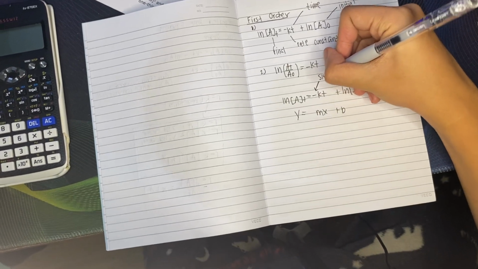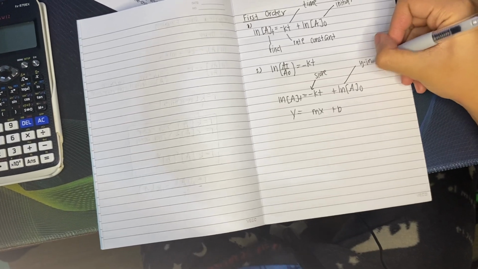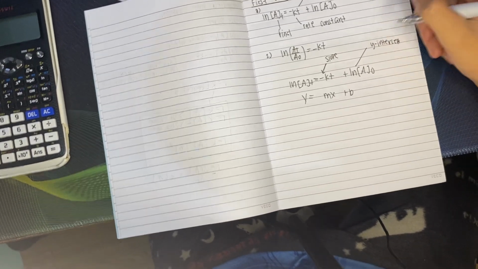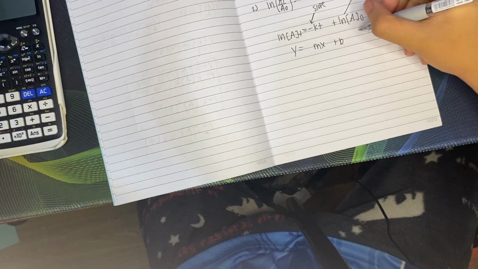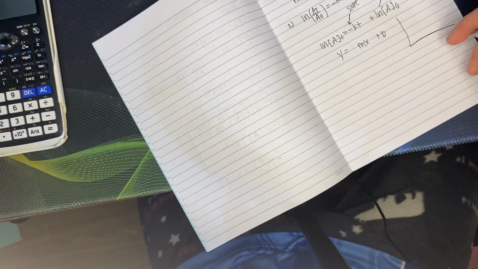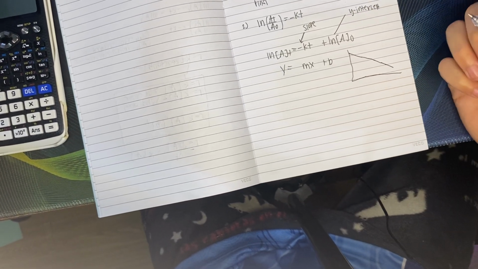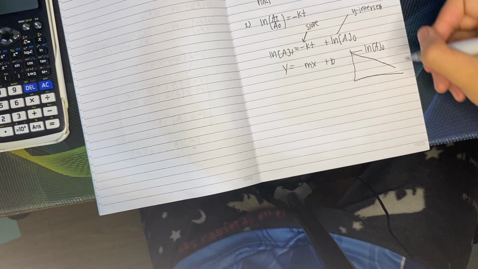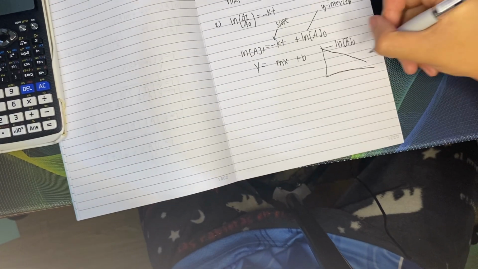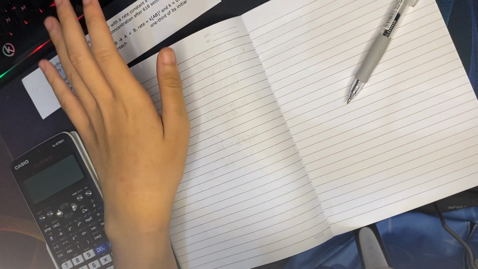So if you're going to graph this one, negative k is your slope, and this is your y-intercept. So the line, or illustration, looks like this. I'm sorry for my bad handwriting, guys. It's negative k. This is the natural log of A initial concentration. Then the slope is k. I hope you guys can see.